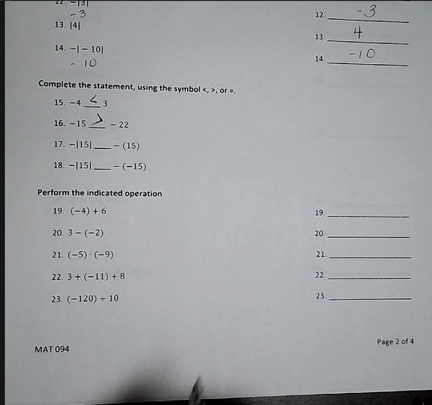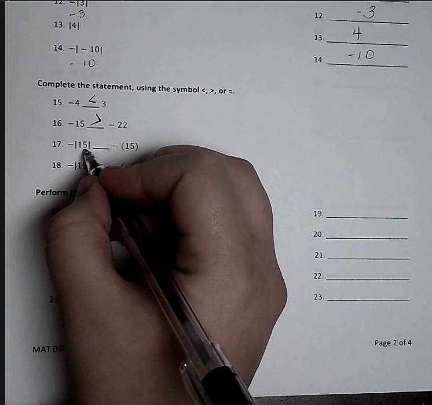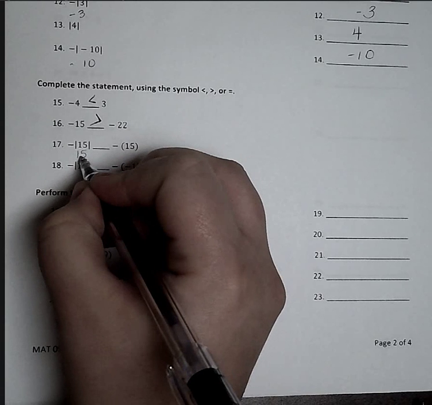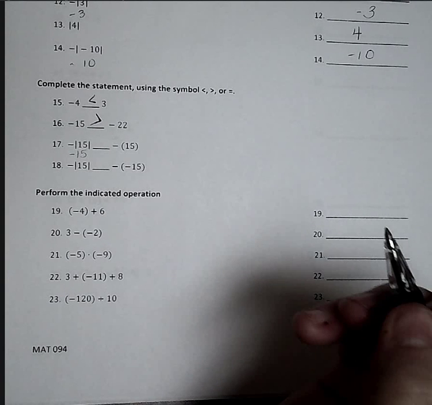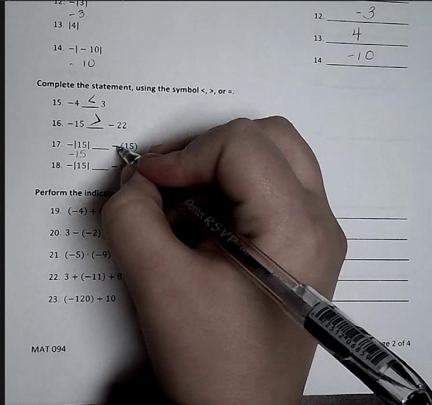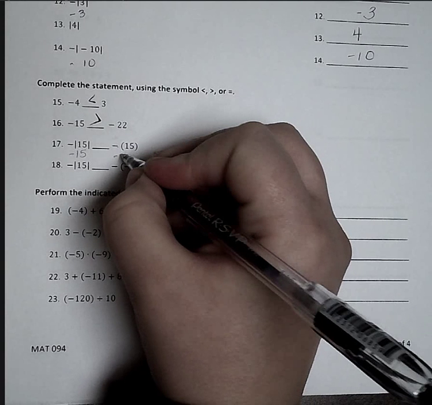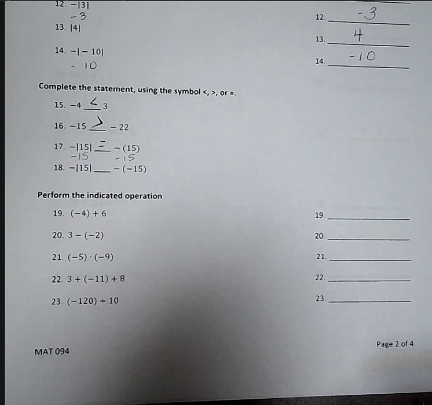So on number 17, the opposite of the absolute value of 15. The absolute value of 15 is 15. Opposite of that is negative 15. Then over here, notice how it's just the opposite of 15. The opposite of 15 is negative 15. So we know these two are equal.